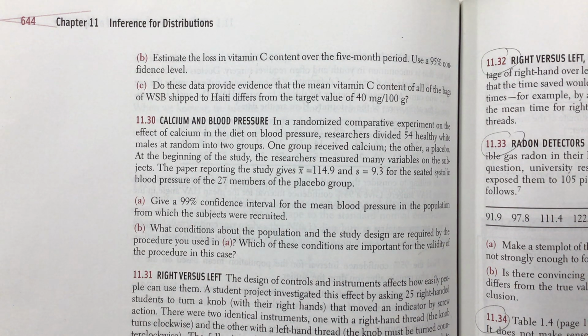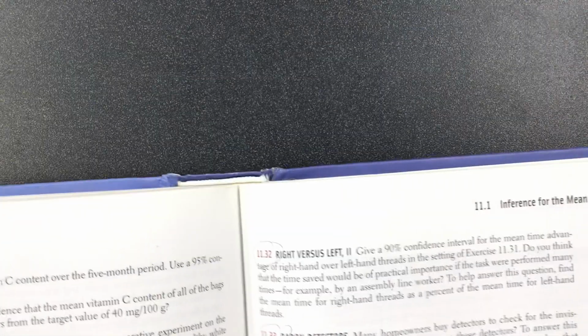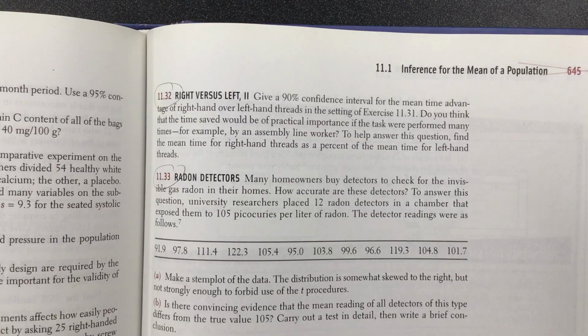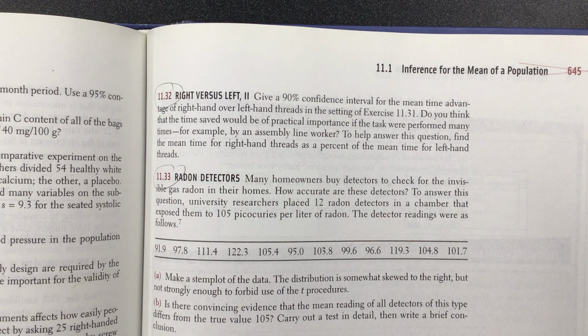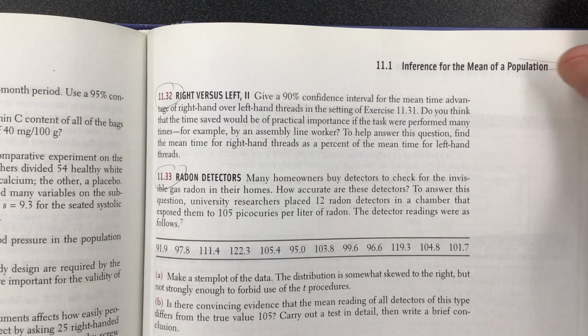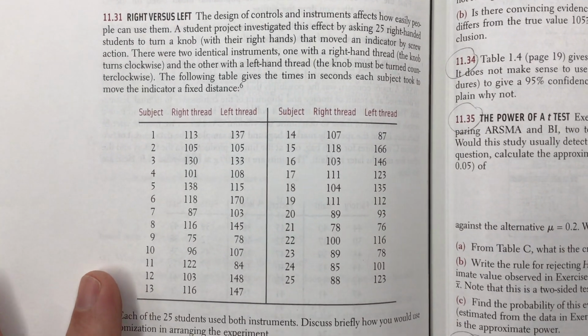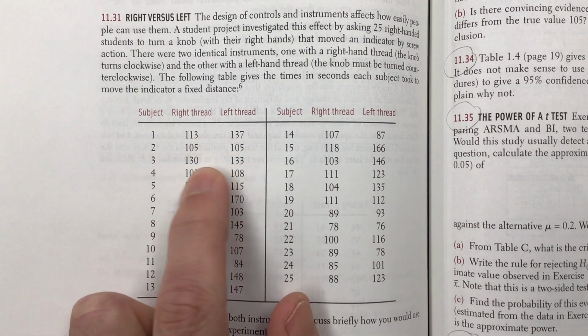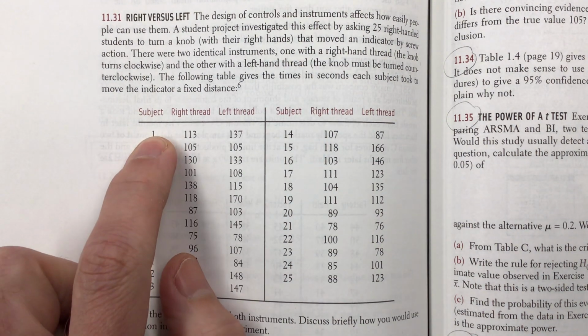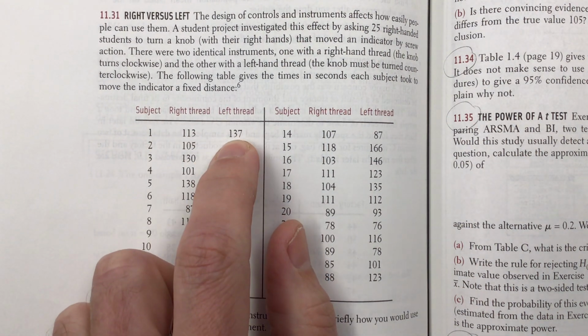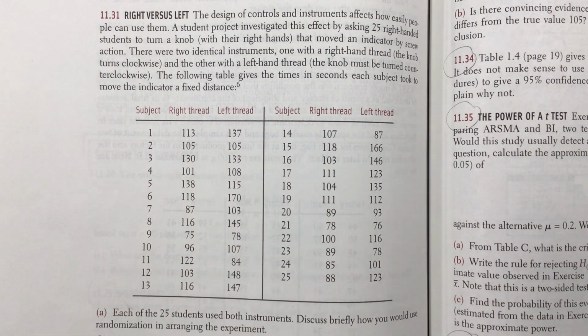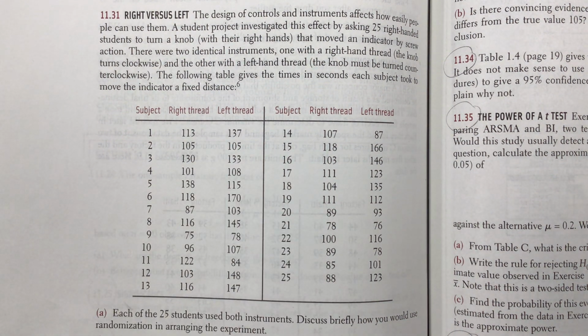Okay, moving on. 32. Give a 90% confidence interval for the mean time advantage of right hand over left hand threads. And do you think that the time saved would be of practical importance? So I've got to look back. Here's my data set. And I need to look at, again, matched pairs data, because this person did it with the right thread, this person did it with the left thread. Compare those two.